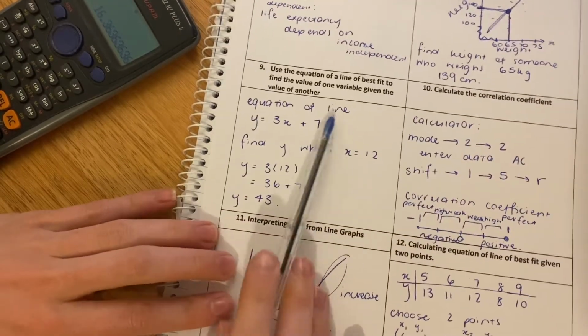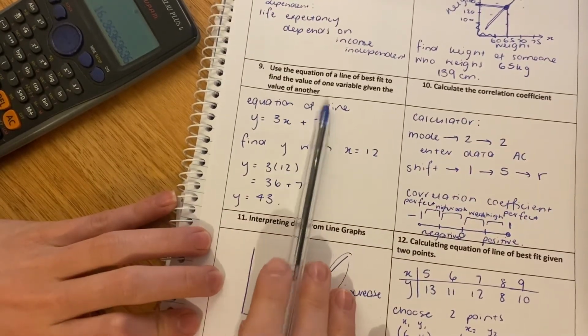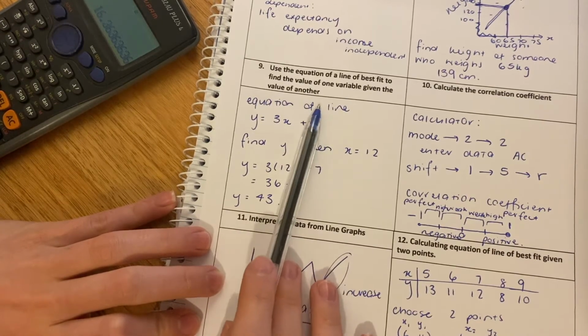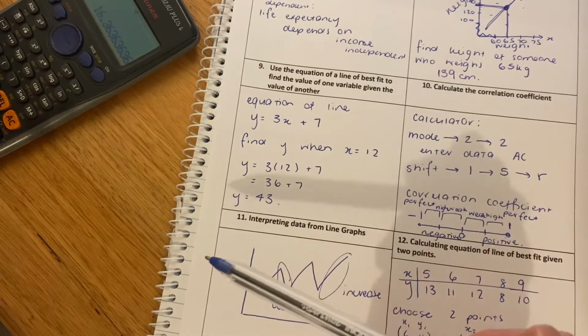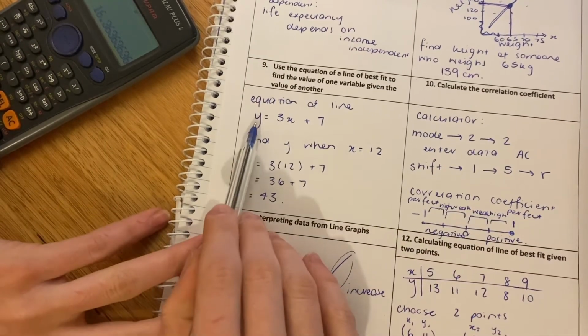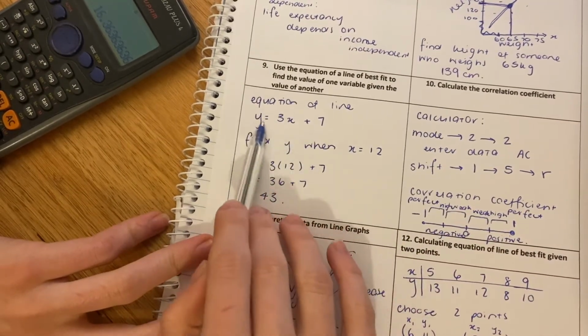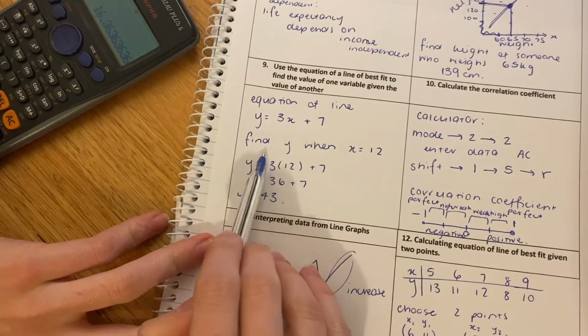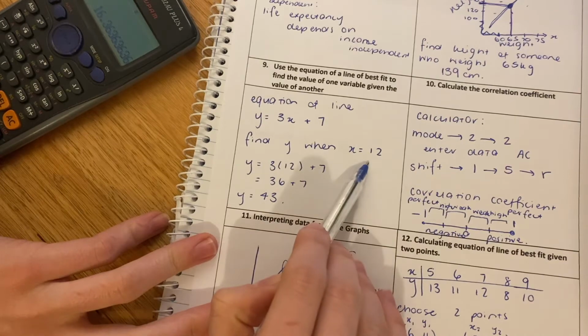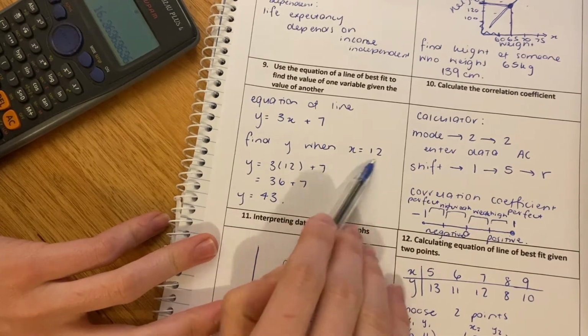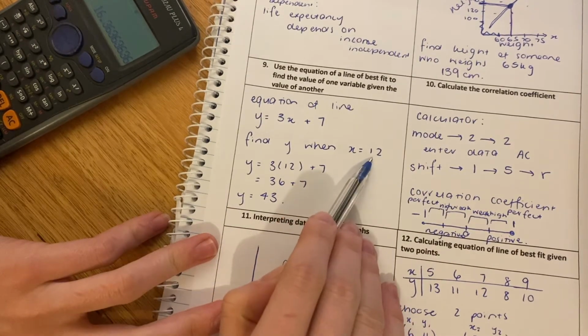Here, use the equation of a line of best fit to find the value of one variable given the value of another. So if you're given the equation of our line of best fit, which cuts through our scatter plot, it might be y equals 3x plus 7, so that's the equation of the line. And then the question might ask, find y when x equals 12. So all you have to do is substitute 12 wherever you see an x.